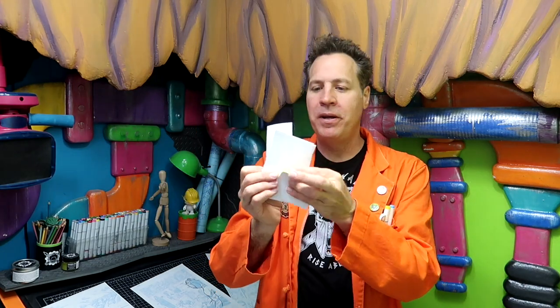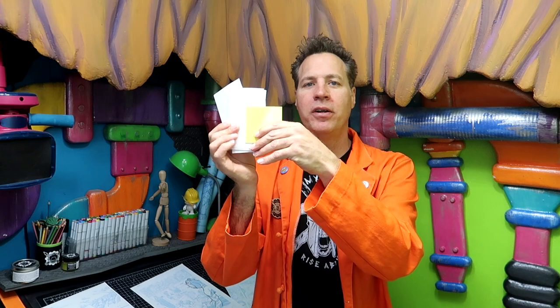Like if you've got all these up here, you could take a little Post-it and put it over here and say, change this little aspect of it. And the good thing is these are relatively cheap. You can buy a pack of these for like $1, with tons of them in there. Same thing with Post-its. So it's a good way to lay out your comic book thumbnails.